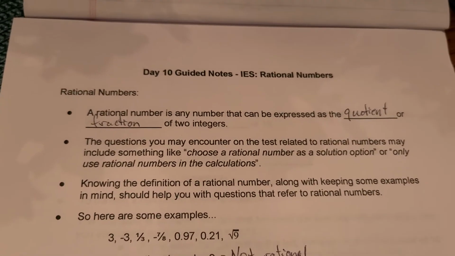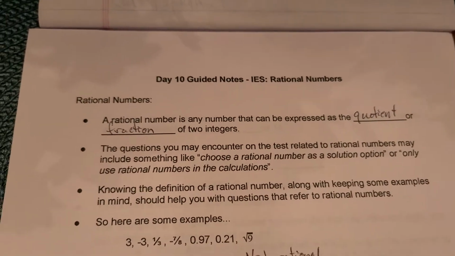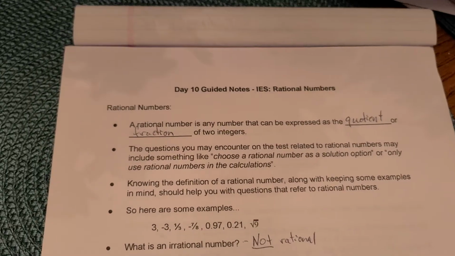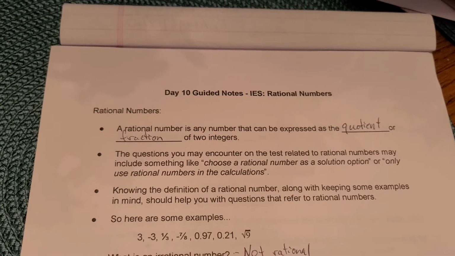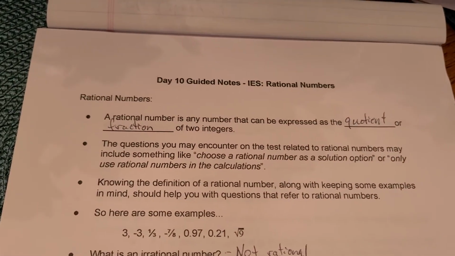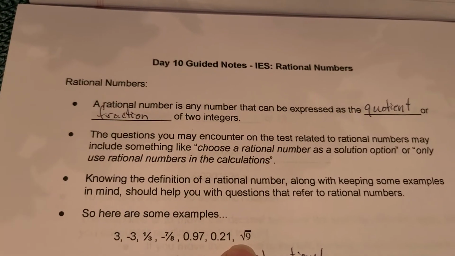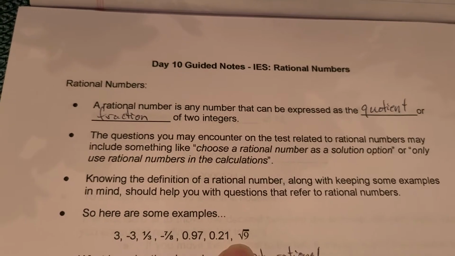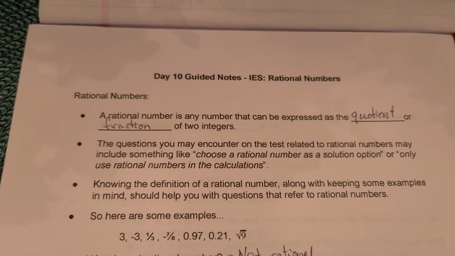Pi is not a rational number because it does not have a stopping point. Anything that can't be broken up. When you square a number, you're taking that value and multiplying it by itself. When you take a square root, you're doing the opposite of that. So the square root of 9 would be 3 because 3 times 3 gives you 9.